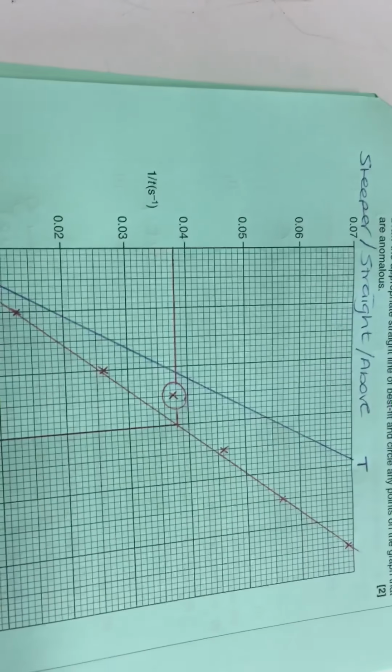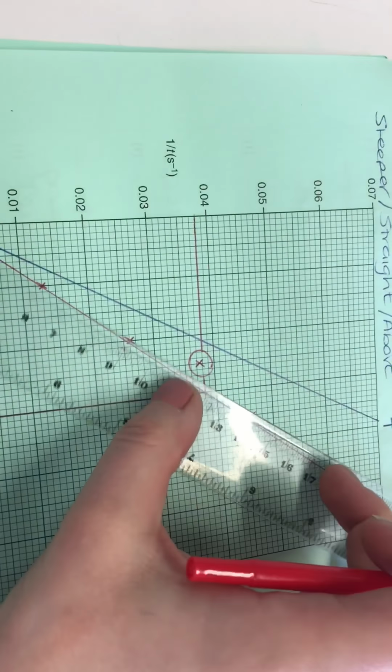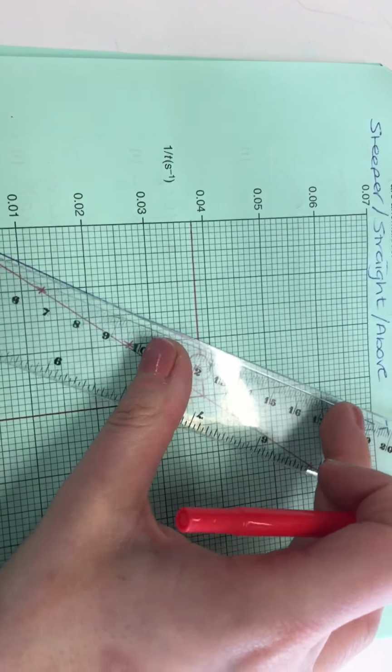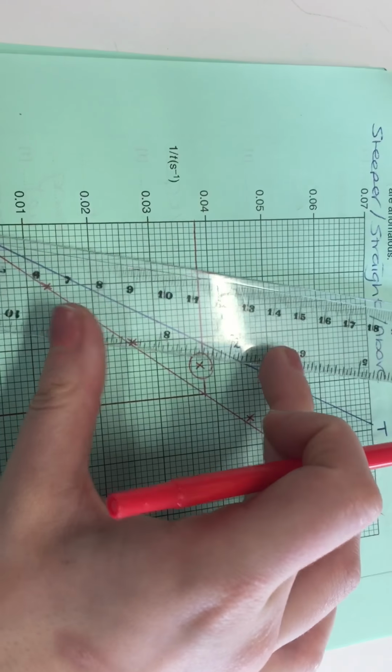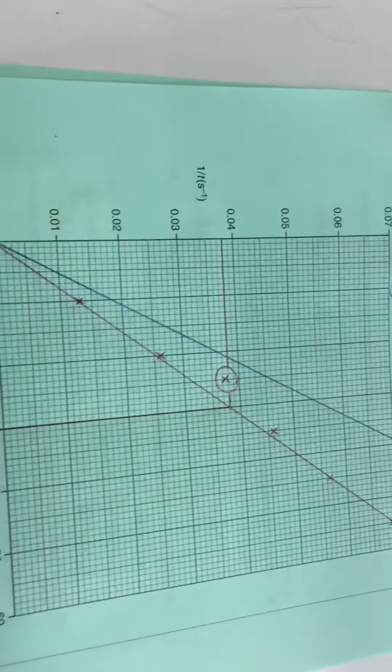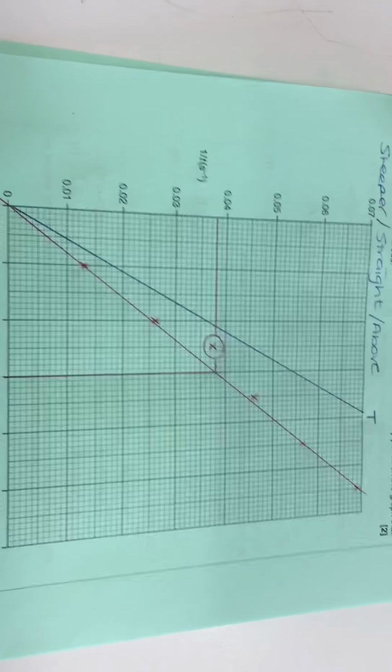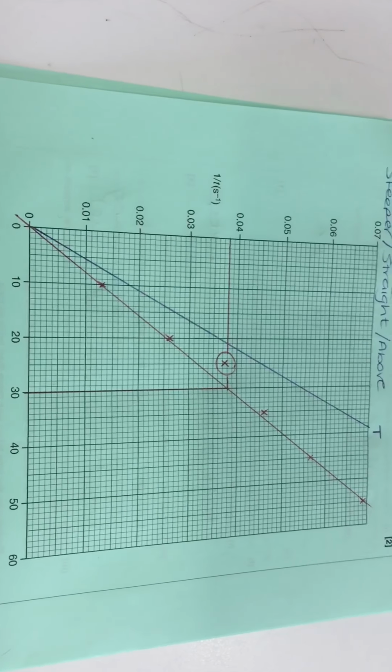So theoretically, as long as you have a line that is somewhere along here, it doesn't really matter where it is. Mine's just indicated at a random point as long as it is going above the red one and again through 0, 0. Last few questions on the back.